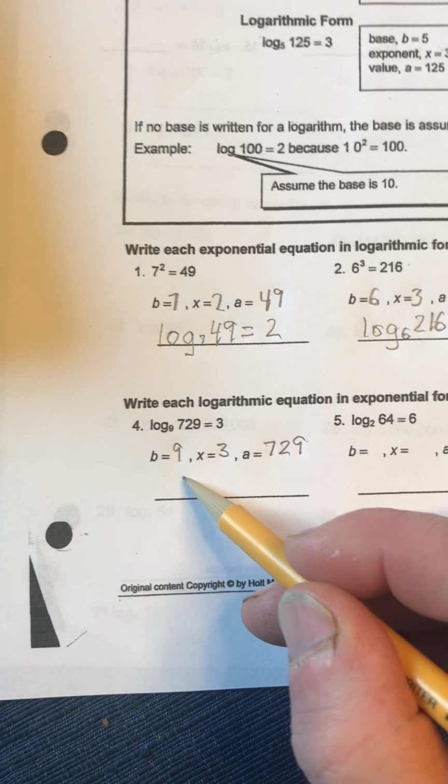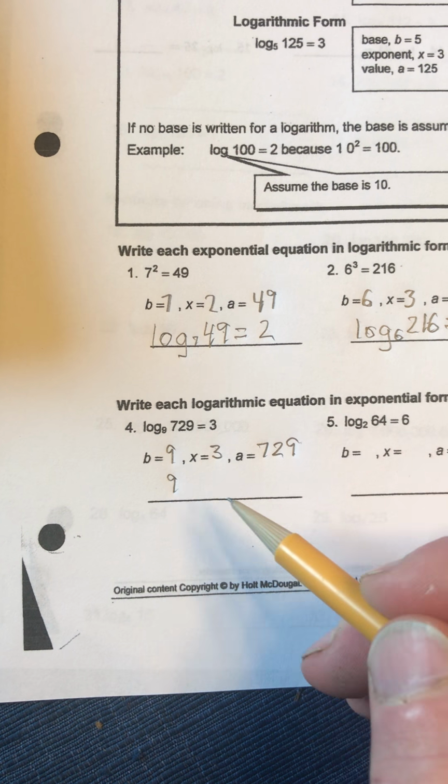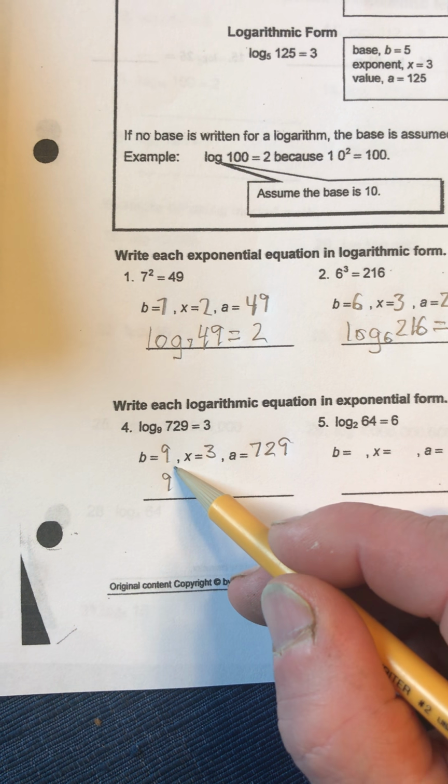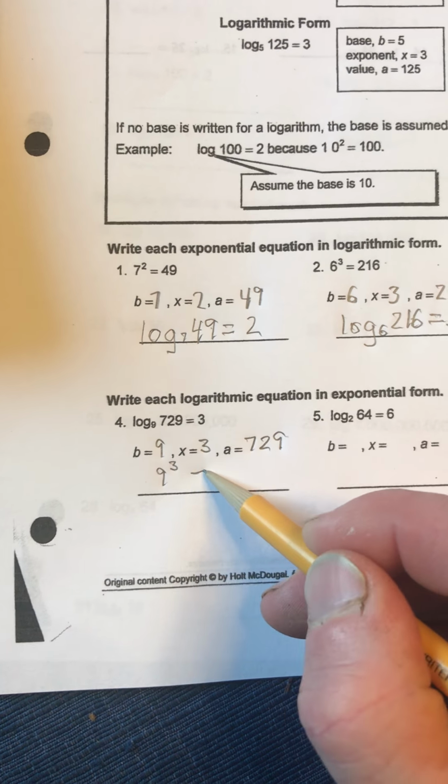So I would say 9 to the third power equals 729. And we can check that on our power chart, 9 to the third power. This is the first, the second, the third. Oh, and it is 729.